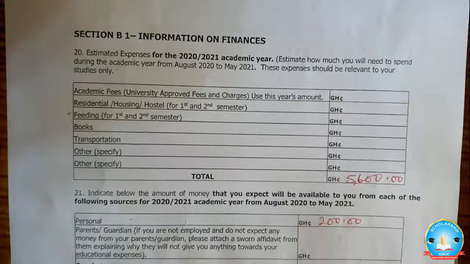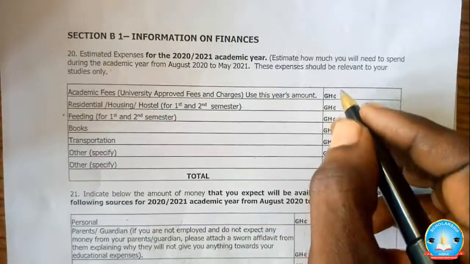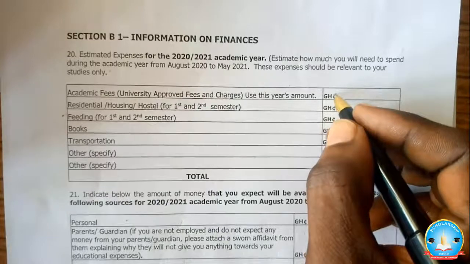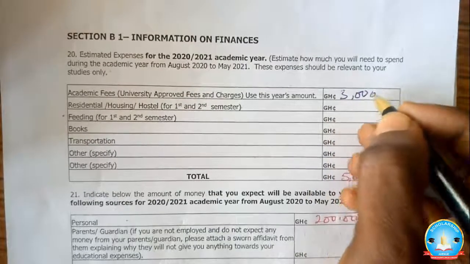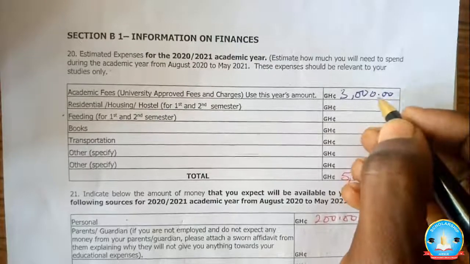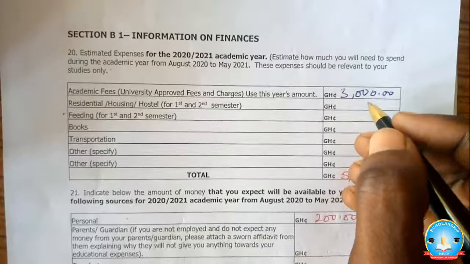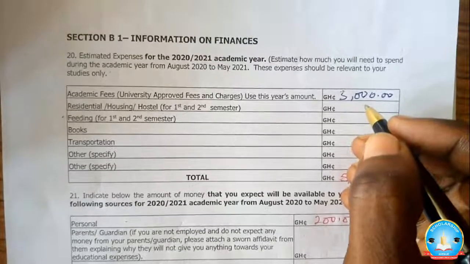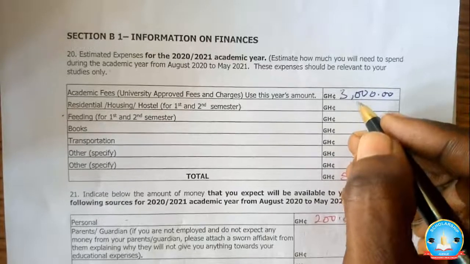So let's look at how this will go. Now with our school fees, which is academic fees, we have here to be 3,000. Please note and confirm it from your financial unit at the University of Ghana. What I've written is just for example.